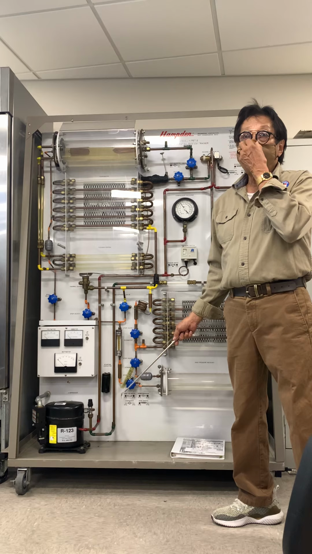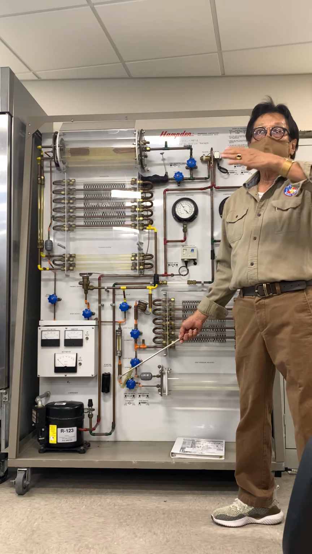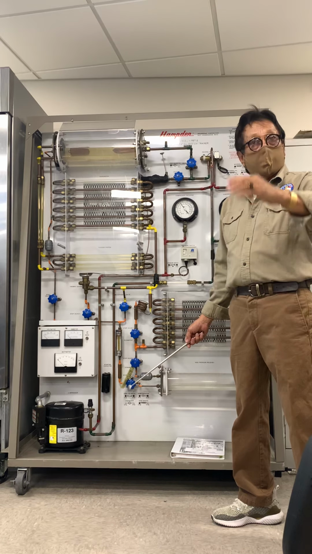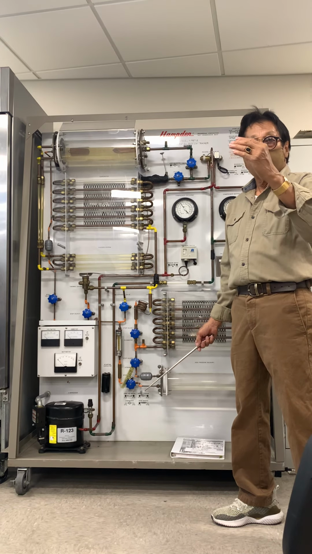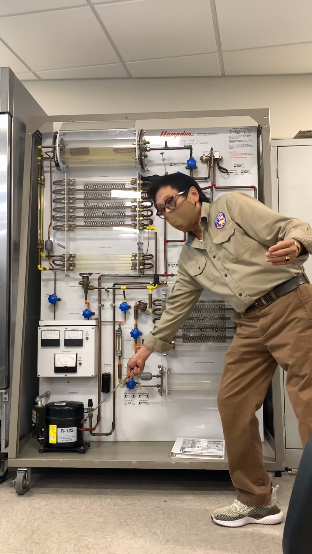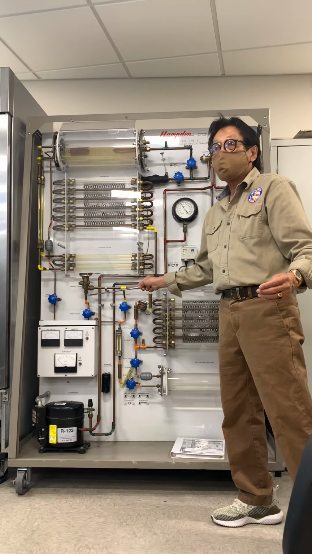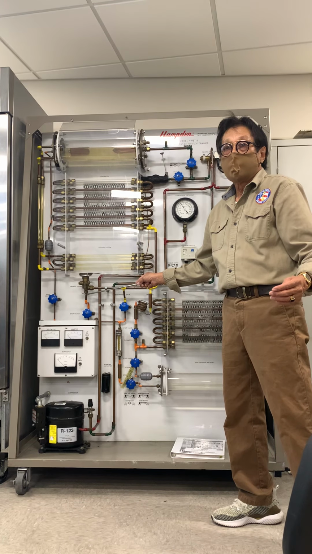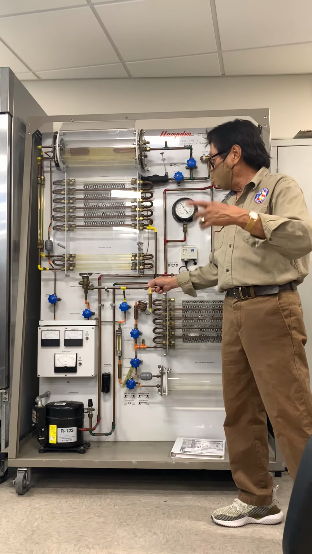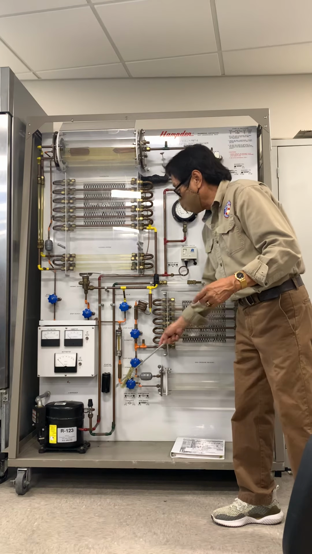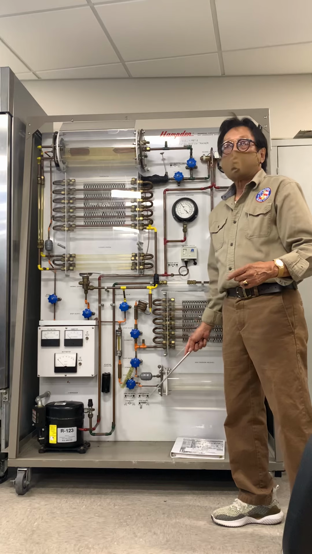I showed you on the diagram, there is a boundary between the low side and the high side. The high side boundary begins at the discharge side of the compressor and ends at the inlet side of the TXV. The low side boundary begins from the outlet of the TXV and it ends at the suction side of the compressor.